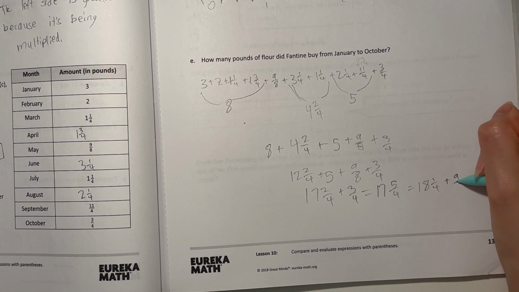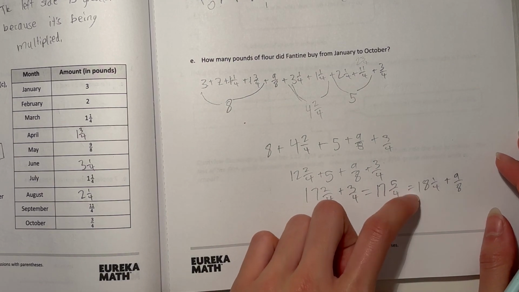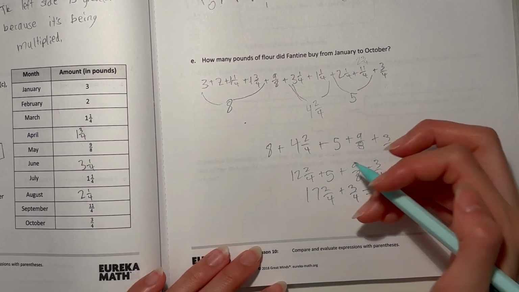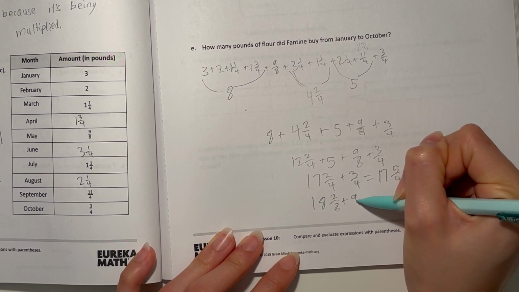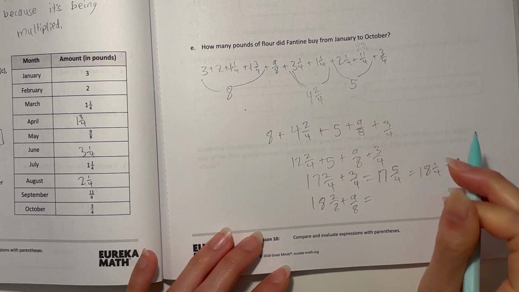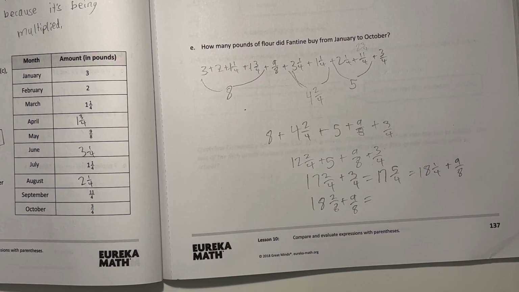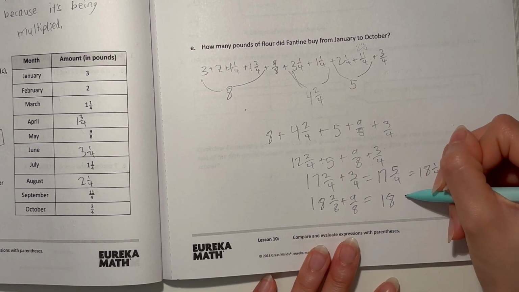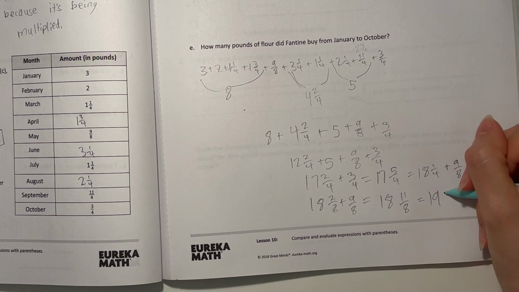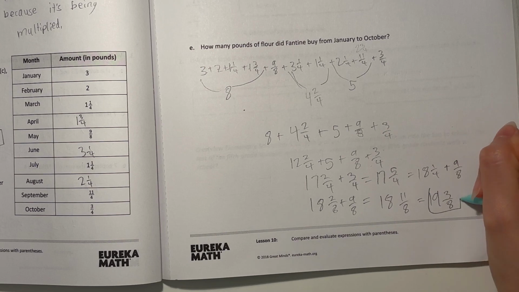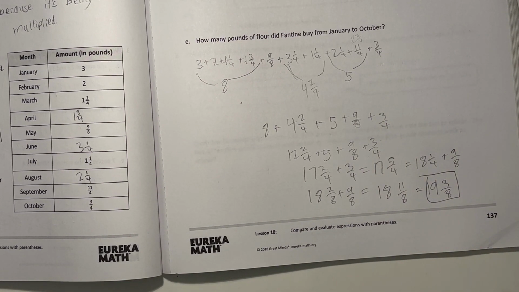Plus the 9/8. So we can change 18 1/4 to 18 2/8 plus 9/8. And that would give you 18 11/8, which is 19 3/8. So that is our answer.